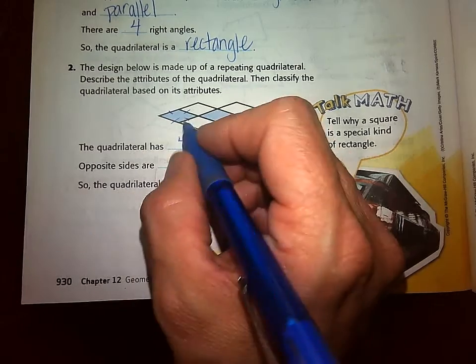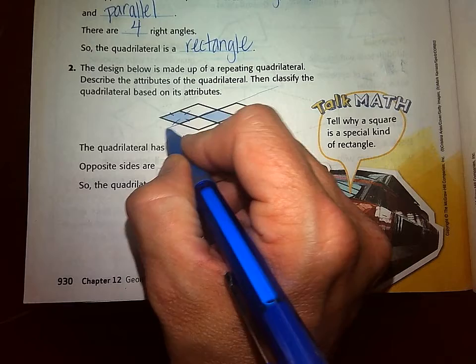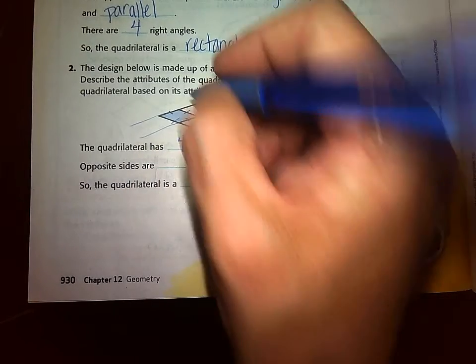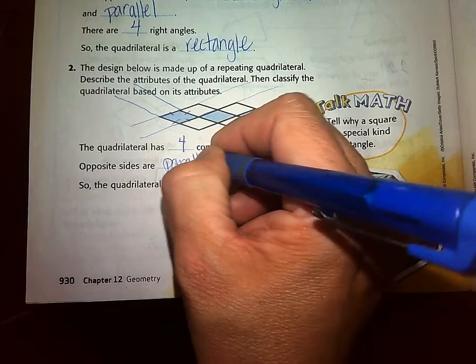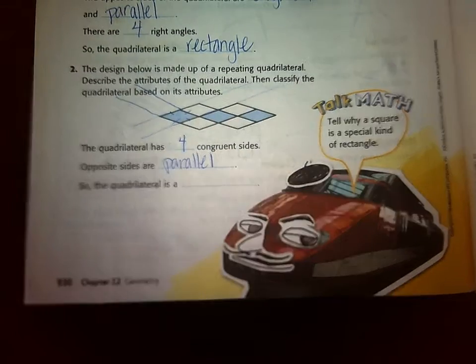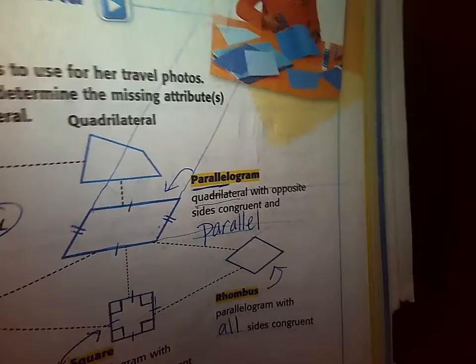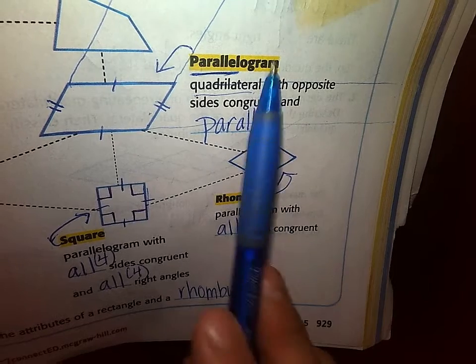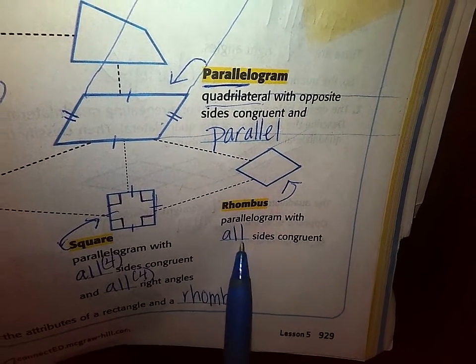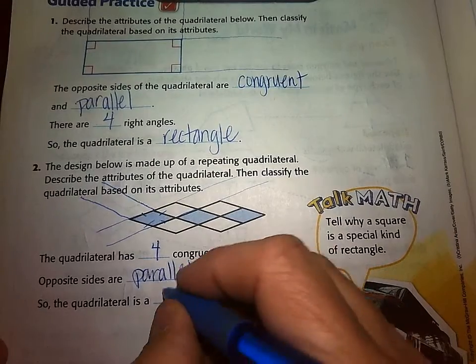Opposite sides are parallel, right? This line would go out forever. You could keep doing this pattern and it would never cross. So opposite sides are parallel. So a quadrilateral with 4 congruent sides and the opposite sides are parallel. So opposite sides are congruent and parallel, so it's a parallelogram, and they're all congruent. It's a rhombus. It's not a square because it doesn't have those right angles. So this is a rhombus.